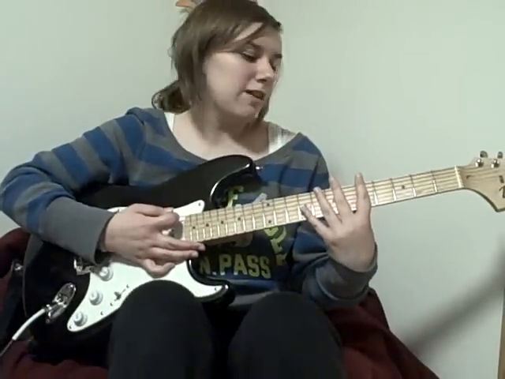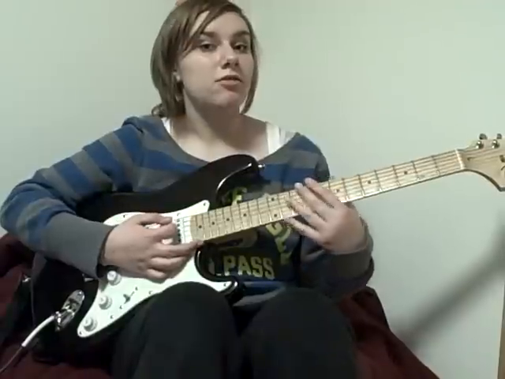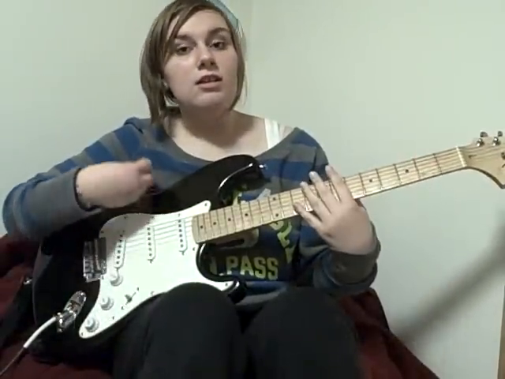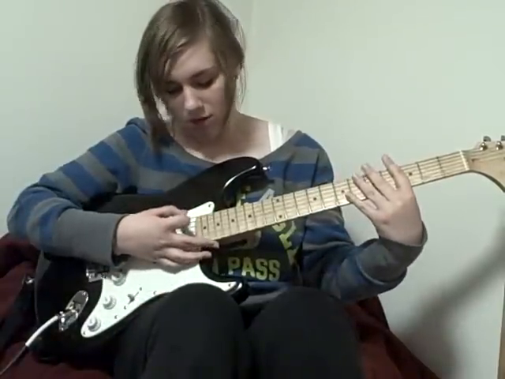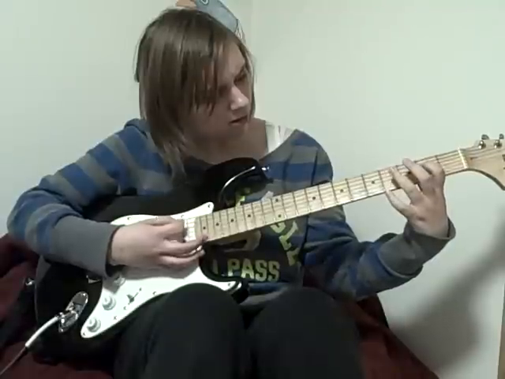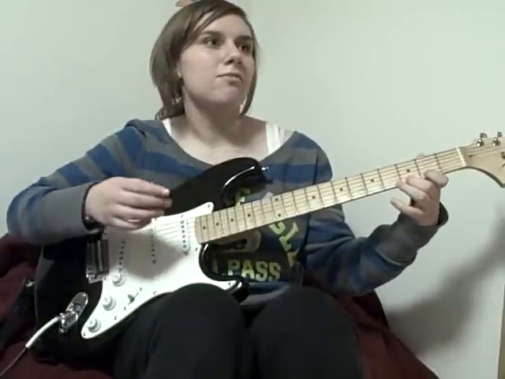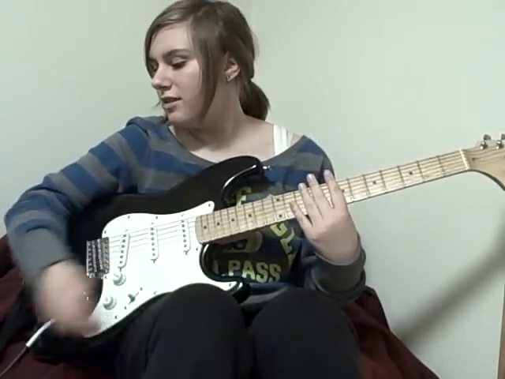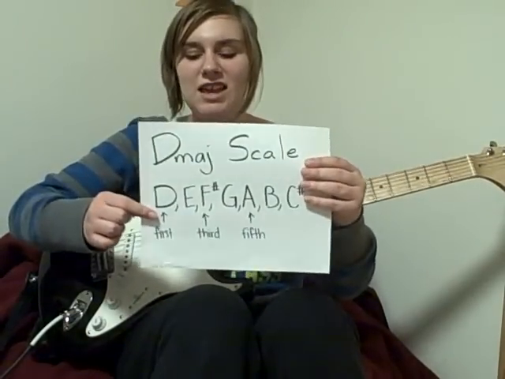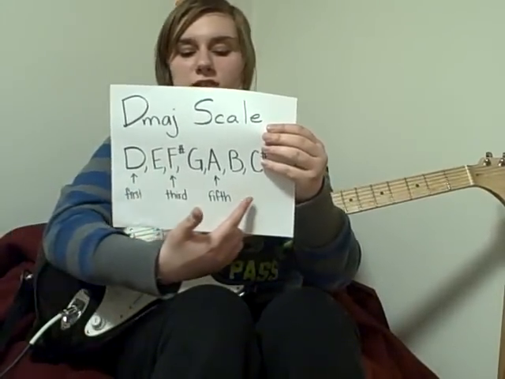The first thing you'll always want to know is what's the chord and what scale does it belong to. So I know this is D major, and it obviously belongs to the D major scale. And I believe the D major scale is, yeah, that's the D major scale. I have a sheet here, you might want to write stuff down: D, E, F sharp, G, A, B, C sharp.